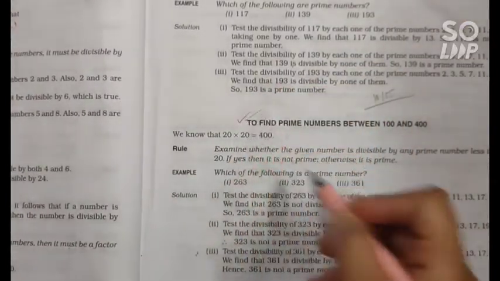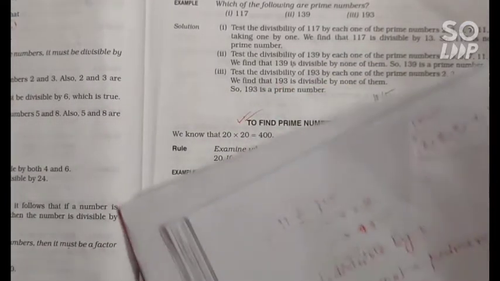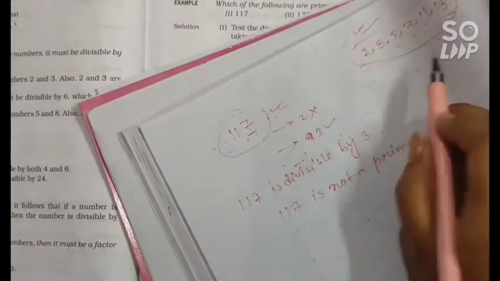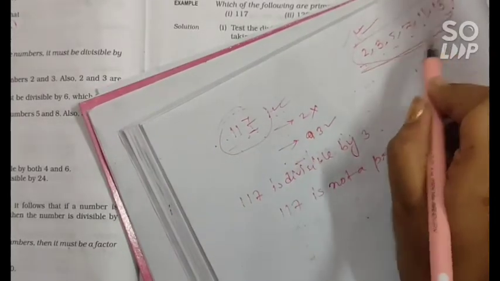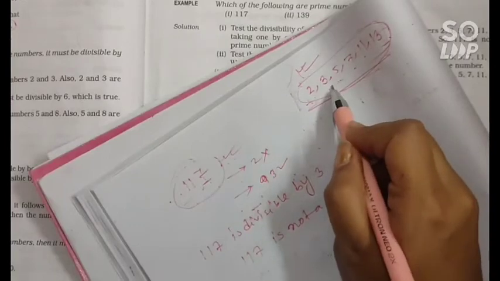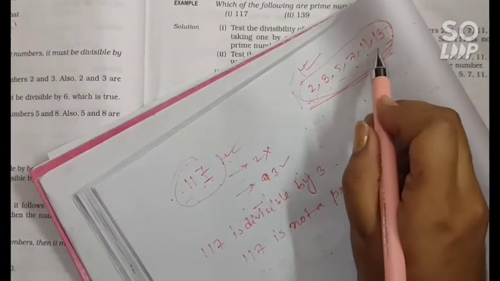Next rule, to find the prime numbers between 100 and 400. If it is between 100 and 200, we check divisibility by 2, 3, 5, 7, 11 or 13.